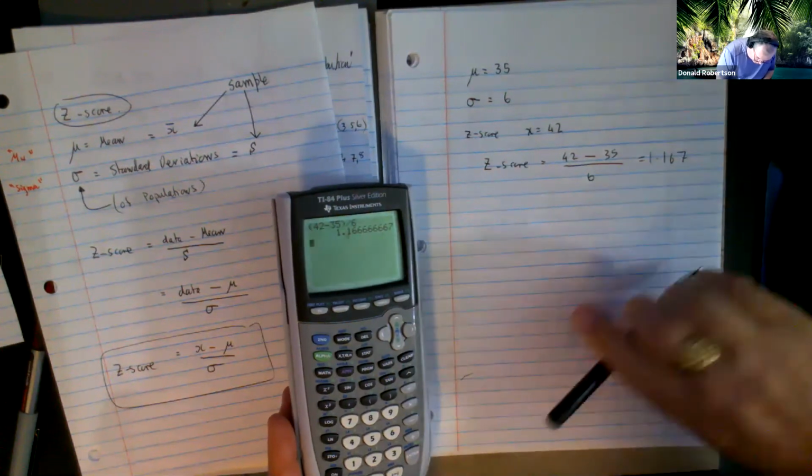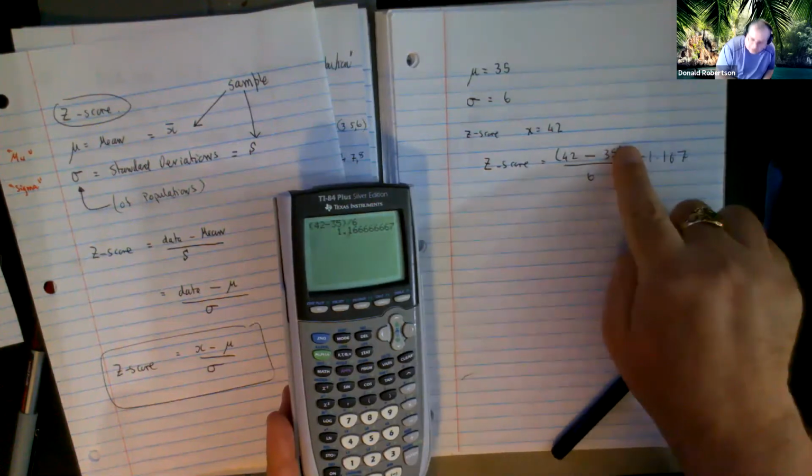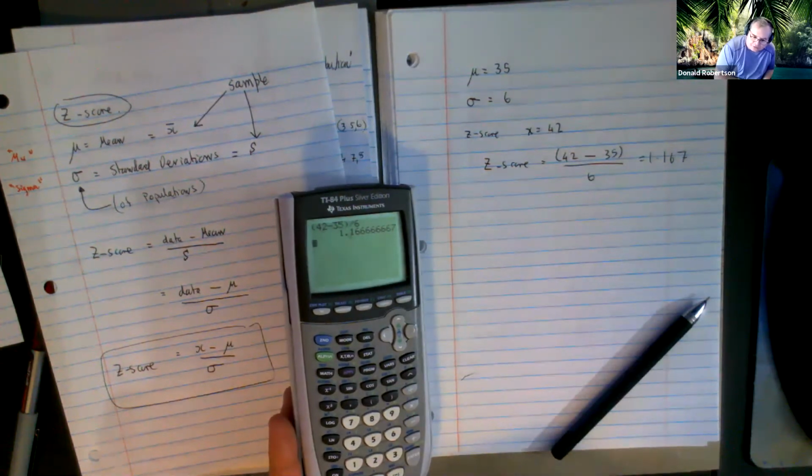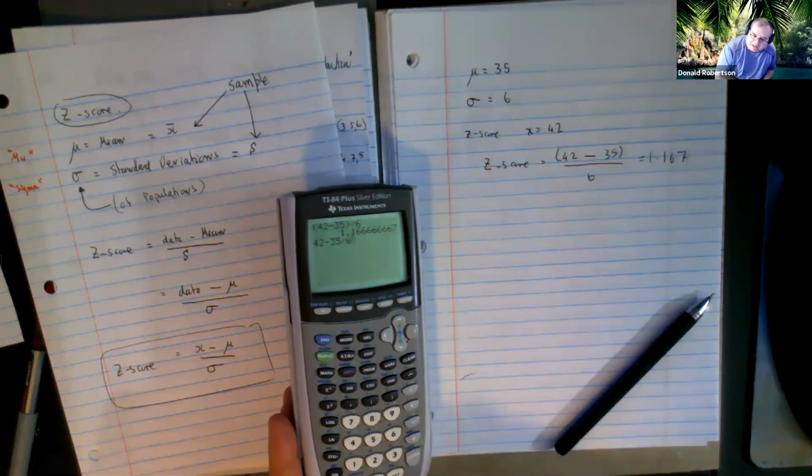Now, I'll put a little bracket in my notes there. You might think, well, what's the problem? Watch what happens if I don't do brackets. 42, take away 35, divided by 6. I mean, that kind of looks right, doesn't it?